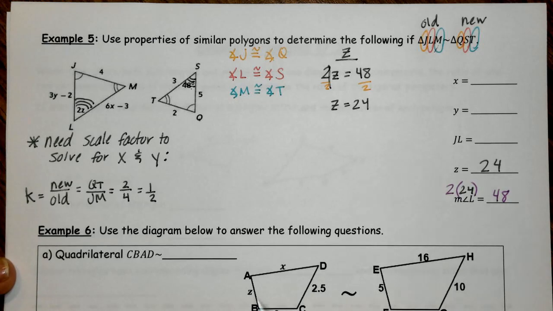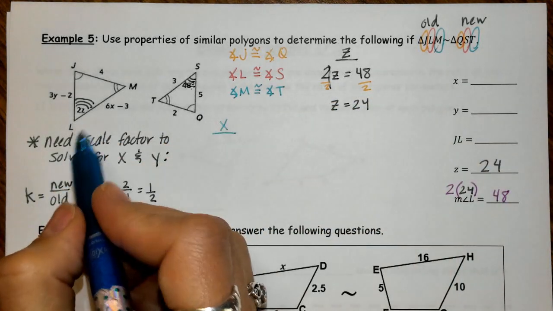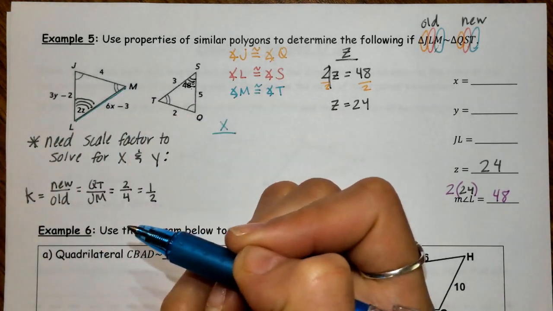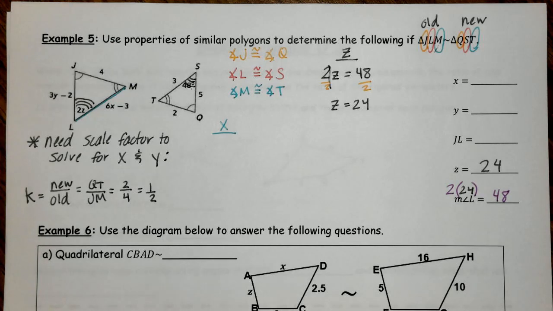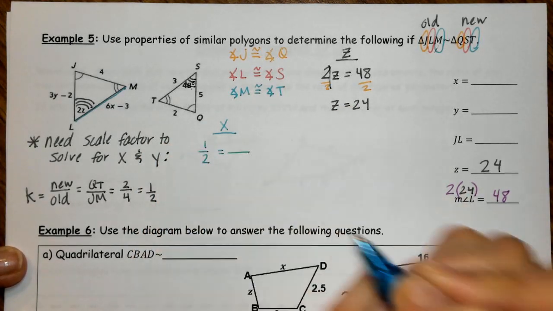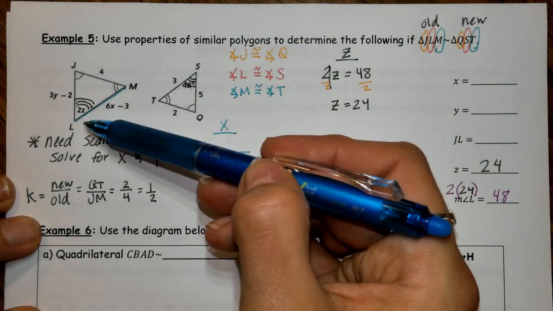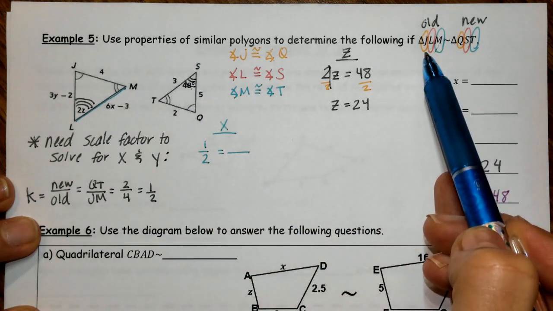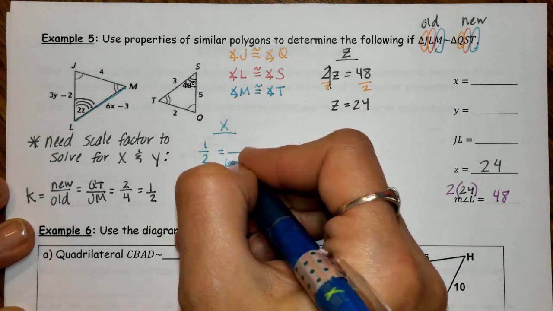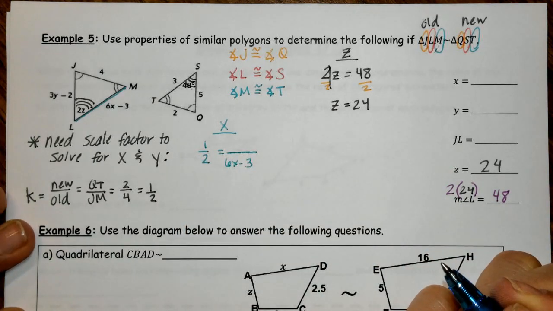So let's take a look at how we solve for X using the proportions. X is over here with side LM. So we're going to go ahead and write down the scale factor. We're going to have 1/2, and we're going to set it equal to the ratio of these sides. Now, remember, LM is on the old, so 6x minus 3 has to go in the denominator. We have to keep corresponding parts in the same places here.